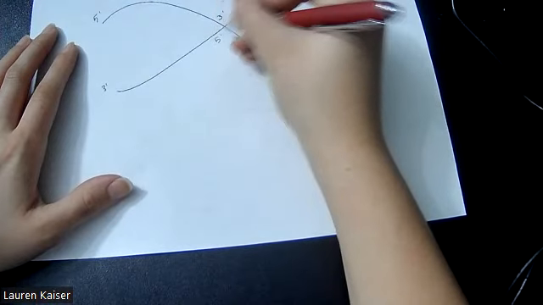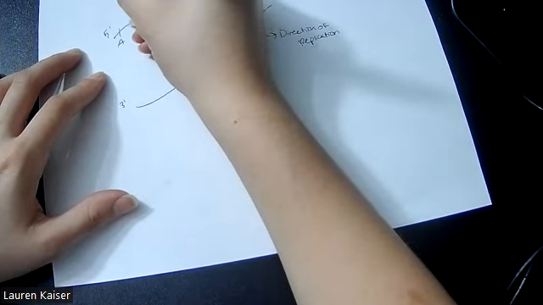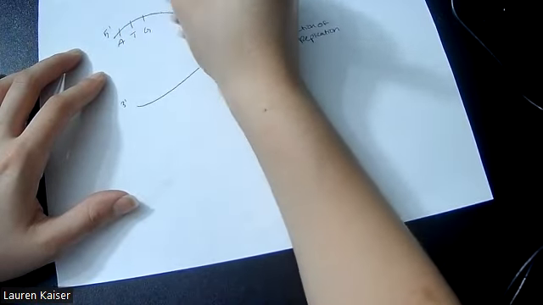Label our primes here. Get our base pairs back. Try to do this quickly.